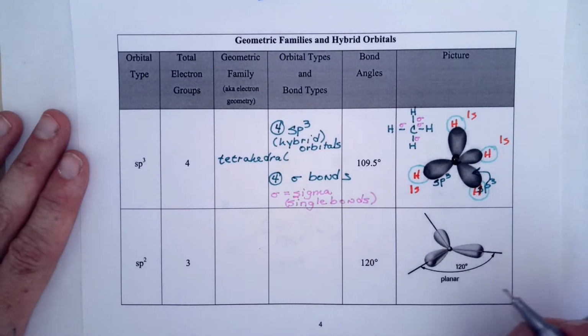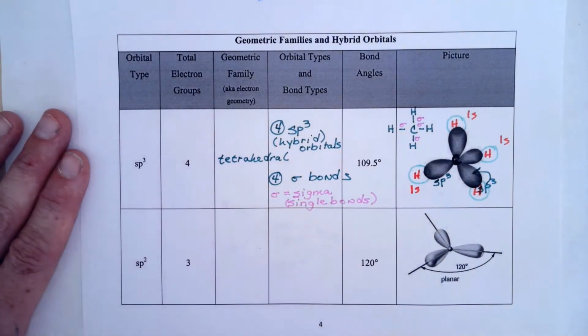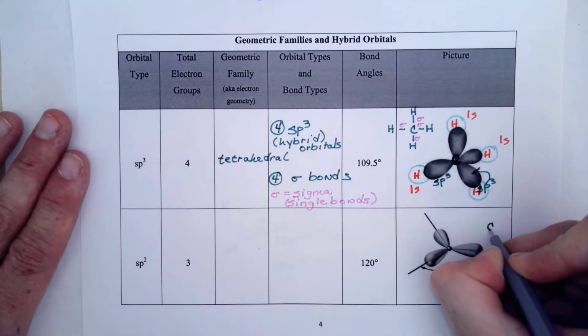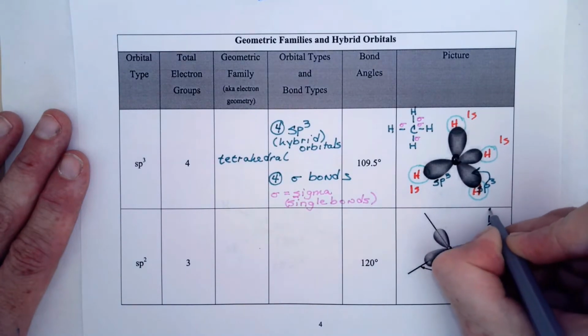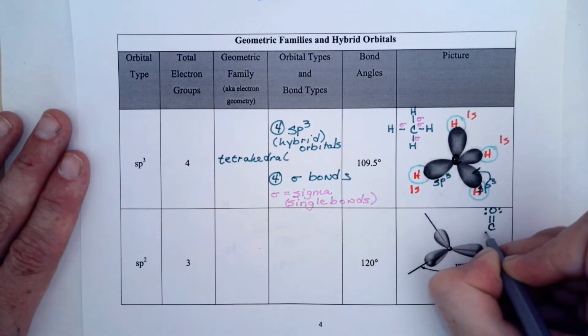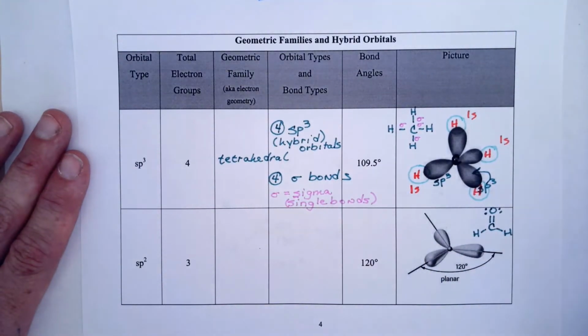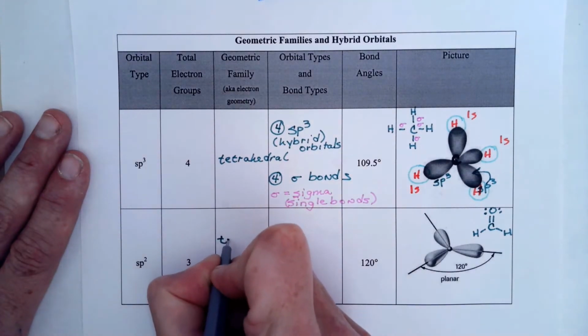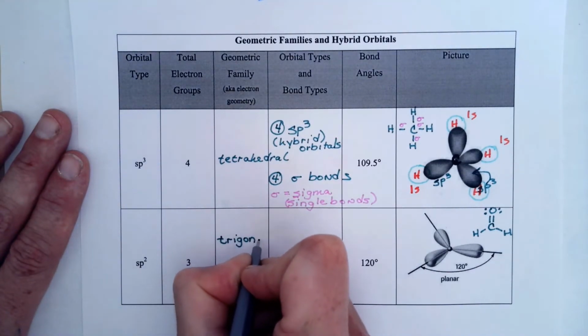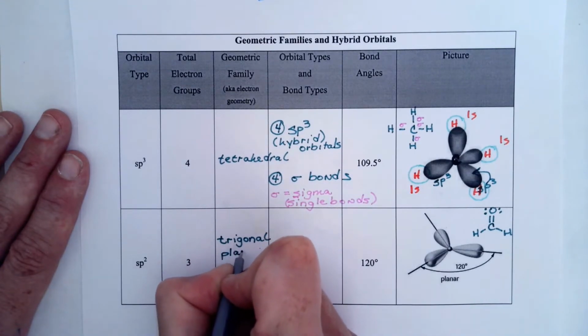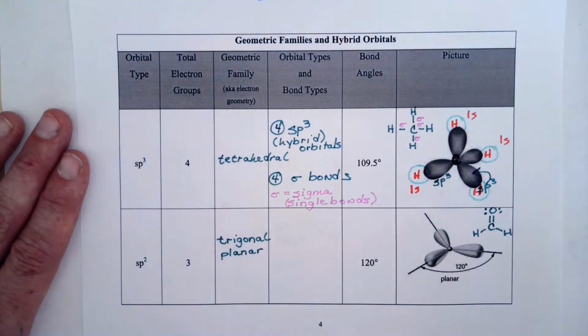In our second example here, for sp squared, let's look at another familiar molecule. Let's look at formaldehyde. So carbon double bonded to an oxygen with 2 hydrogens. I specifically chose this molecule because it has a trigonal planar shape around the carbon. And that's going to be the geometric family. You can identify sp squared hybridization if you know that you're looking at a trigonal planar central atom.